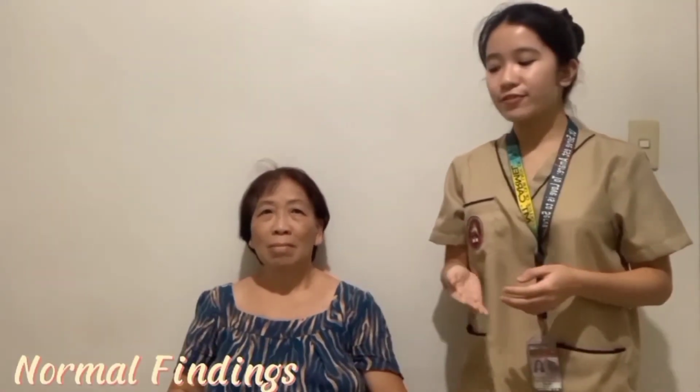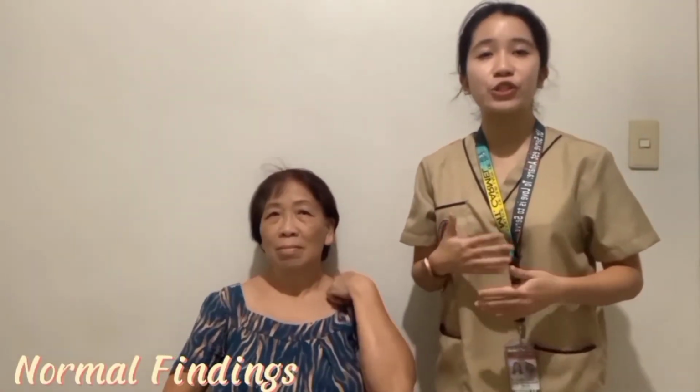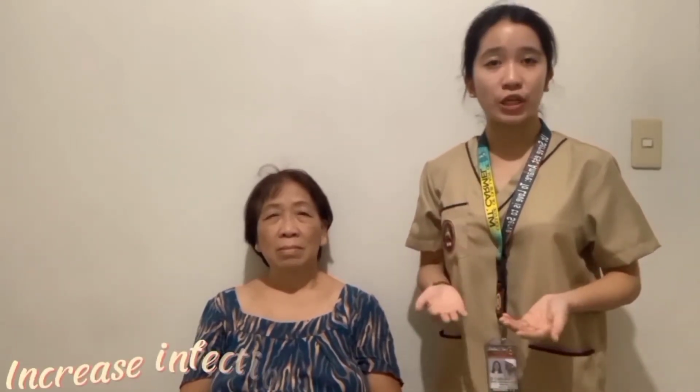For the normal findings, the skin temperature should be uniform and within the normal range. The rationale for checking the client's skin temperature is that it will let us know if there is generalized hyperthermia, which occurs in fever, and generalized hypothermia, which occurs when the client is in shock. It also reveals localized hyperthermia, which occurs in infections, and localized hypothermia, which occurs in arteriosclerosis.